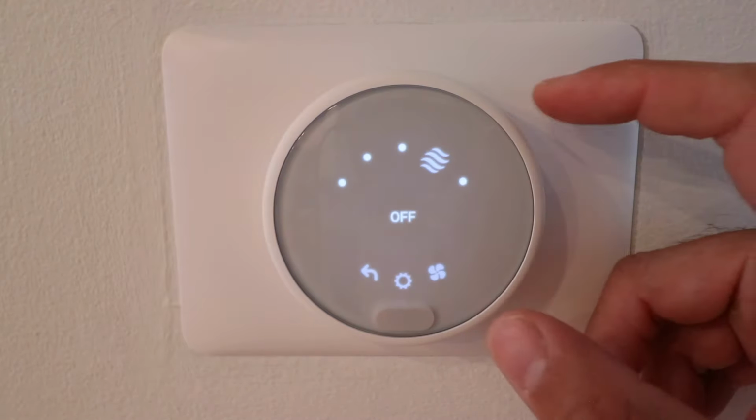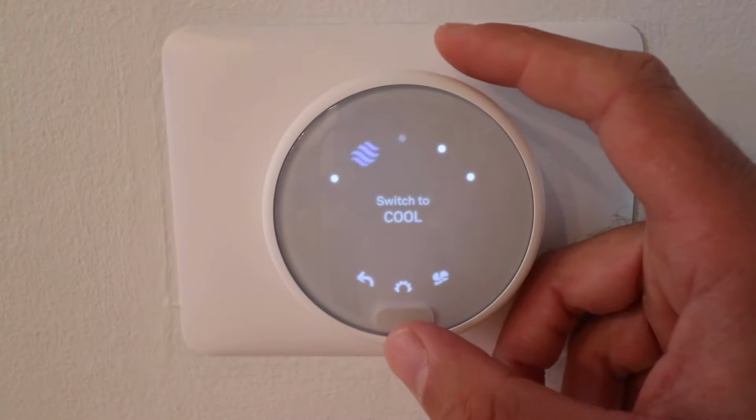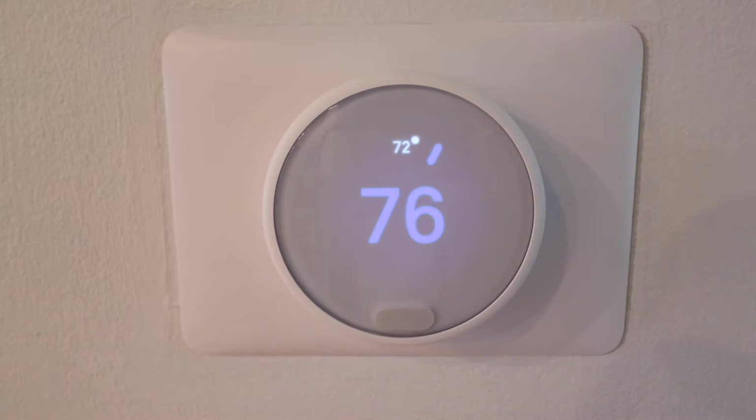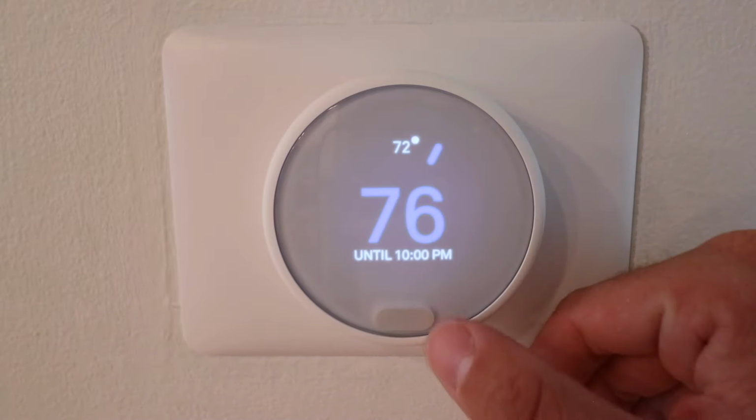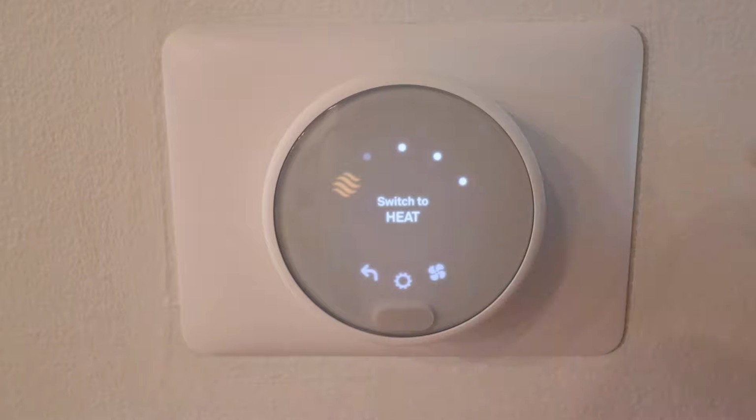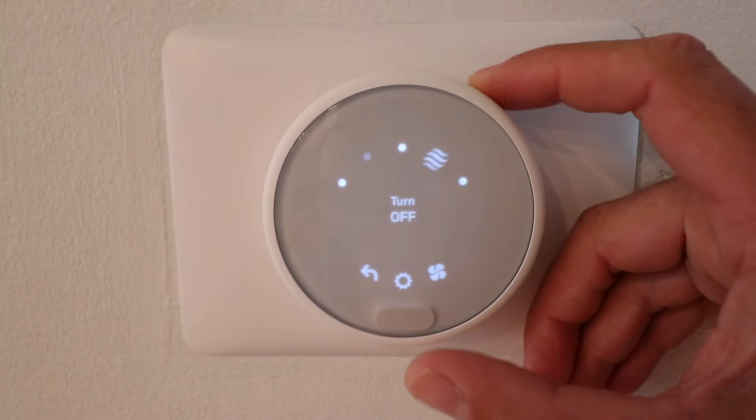I'm going to go ahead and turn my Nest back to cooling mode and just make sure that we've got this up high enough so that it doesn't turn on while I'm doing this video. Now we're back in the menu and I'm just going to scroll over to eco mode.